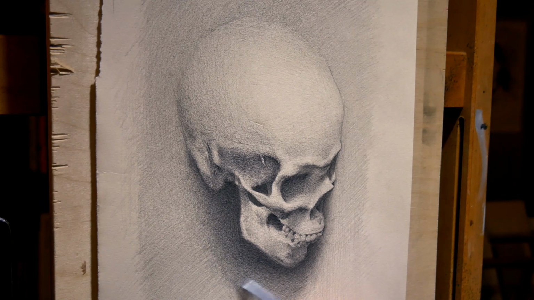So I'm just extending the edge of this shadow a bit, the penumbra edge of the shadow.